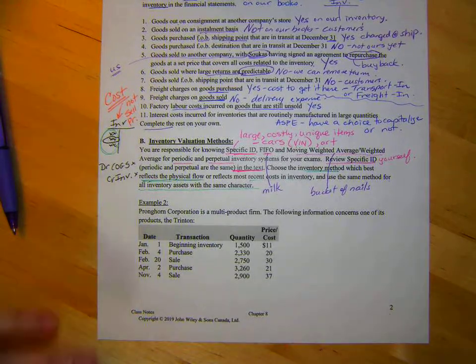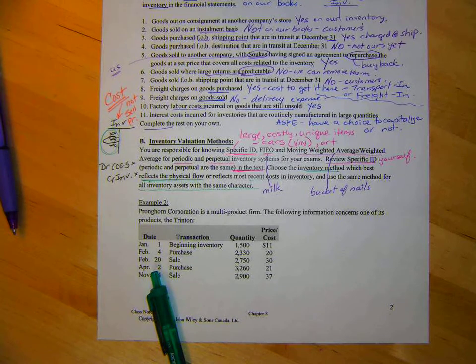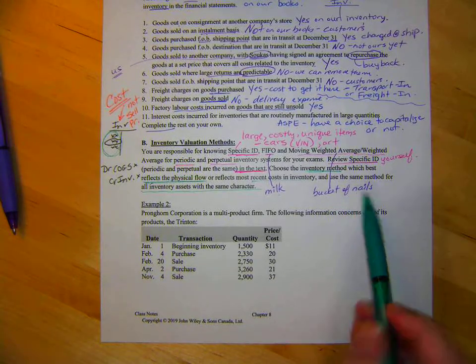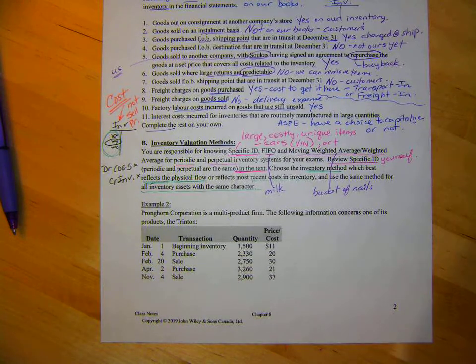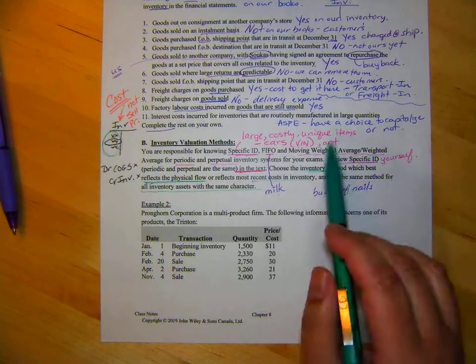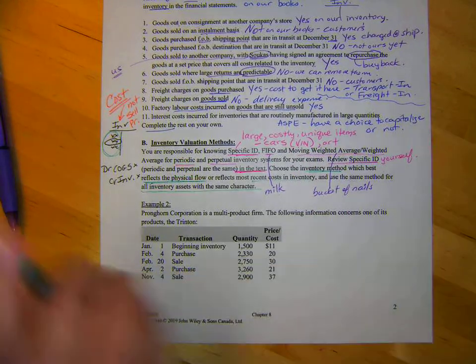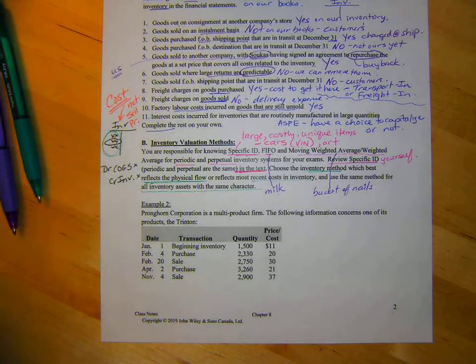Ultimately, specific ID would be the absolutely correct way to do it. But remember, way back in chapter 2, we talked about the cost-benefit analysis, right? Identifying every single nail with a little barcode so we know exactly what it cost. Is that going to give us more useful information than the cost of putting on all the labels and then recording them? Well, probably not. So that's why we are okay with these valuation systems. Let me stop talking and let's get right to the examples so that you can remember them.